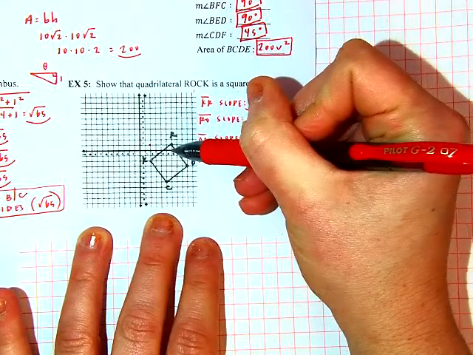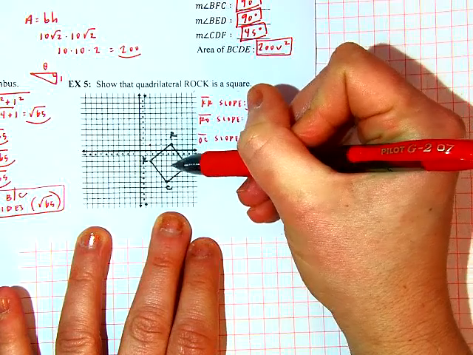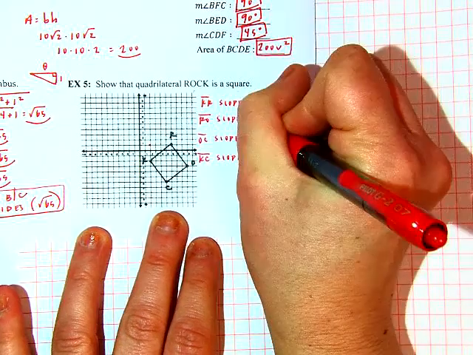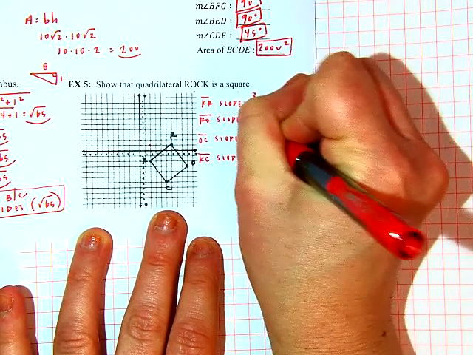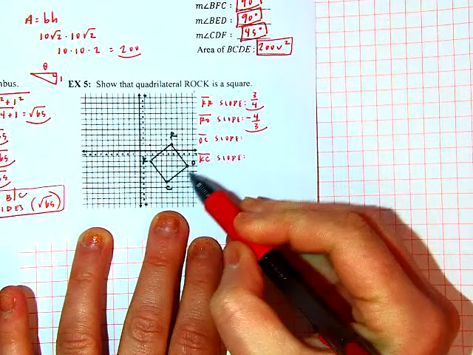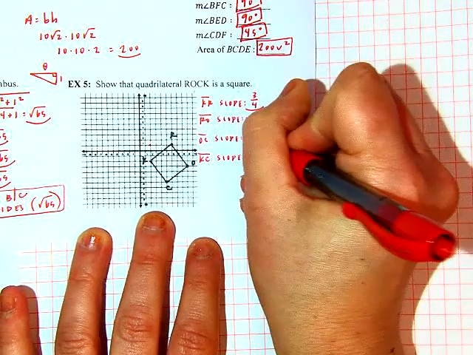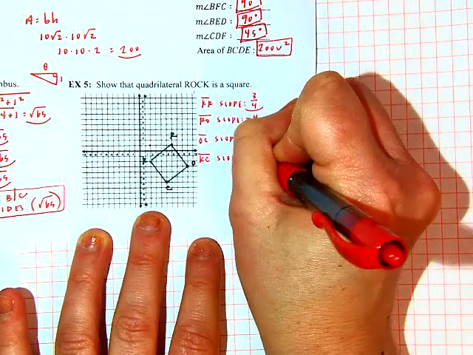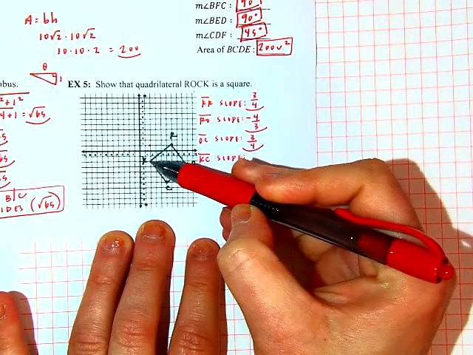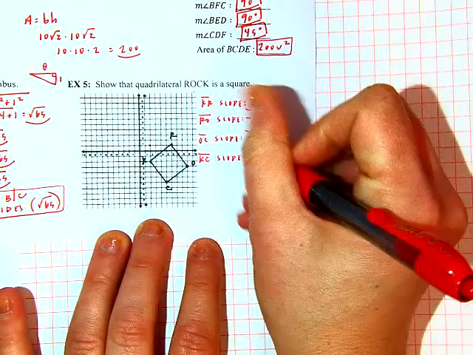RO, I'm going down 1, 2, 3, 4, and right 3, so -4/3. OC, I'm going up 1, 2, 3, and right 4. And then KC, I'm going down 4, right 3.